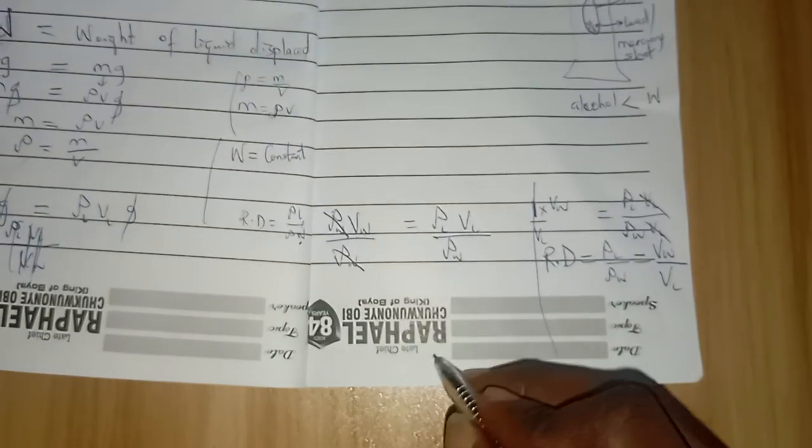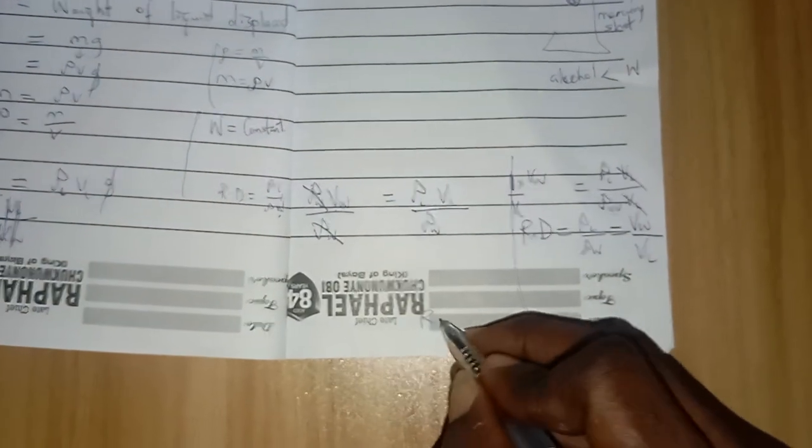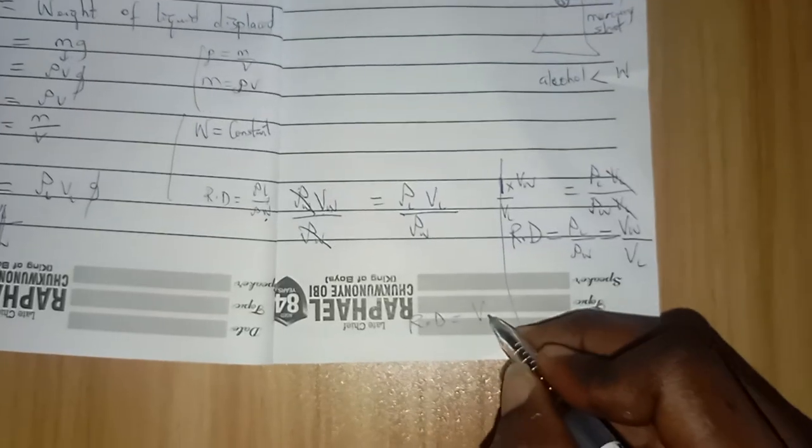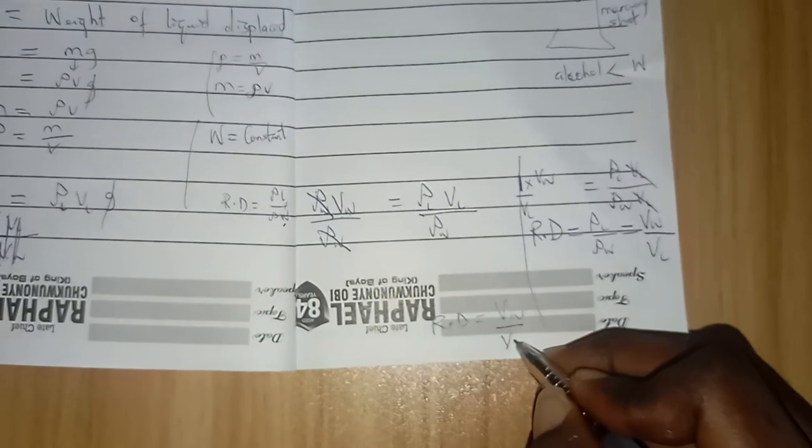So that means that you can see a question and you just need to know that the relative density is just volume of water all over volume of liquid.